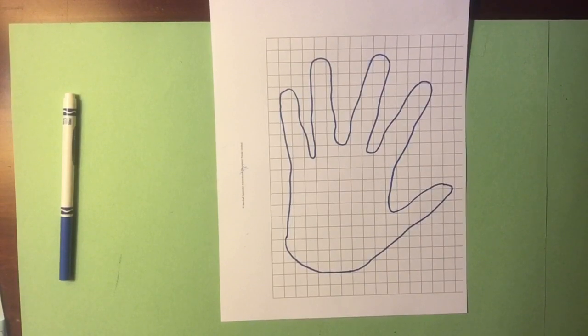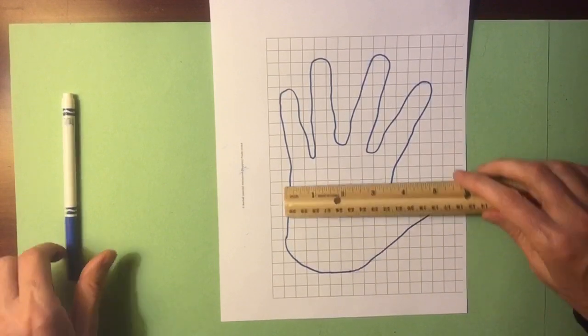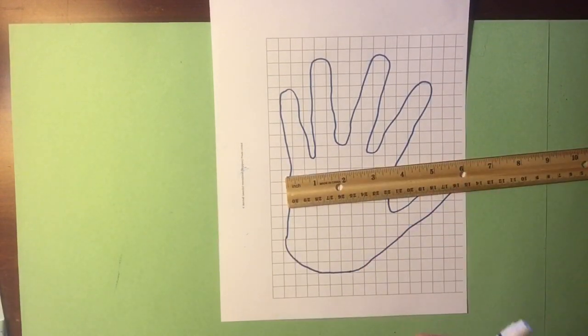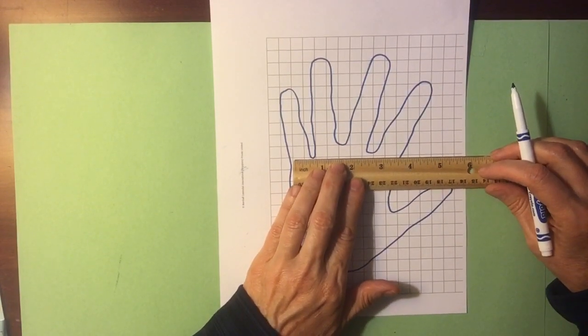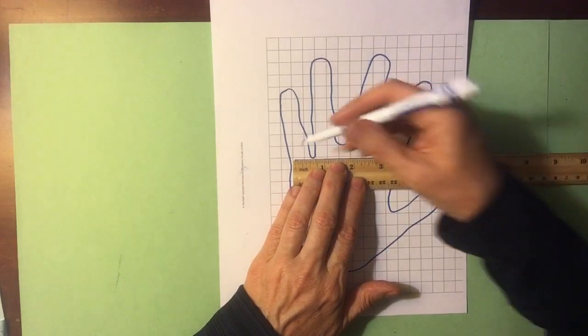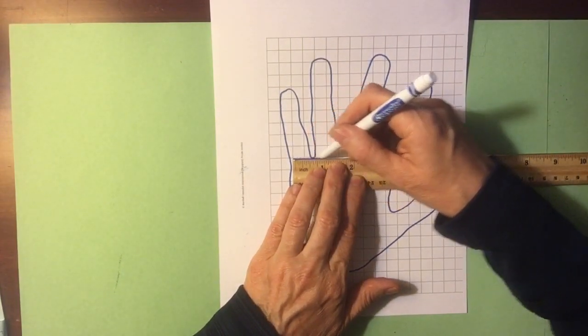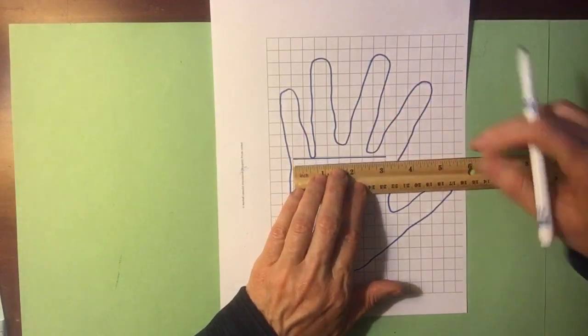to help calculate this. But one strategy that I think I'm going to use is I'm going to look for length times width wherever I can. What I mean by that, and you don't need a ruler to do this, I'm just going to use a ruler to go fast, is I'm going to look for squares and rectangles within my hand, and then I'm going to count my fractions later.